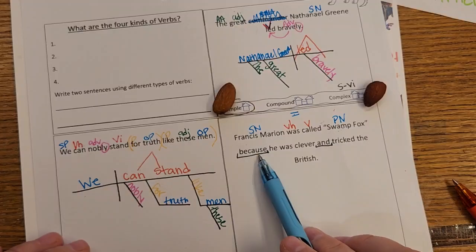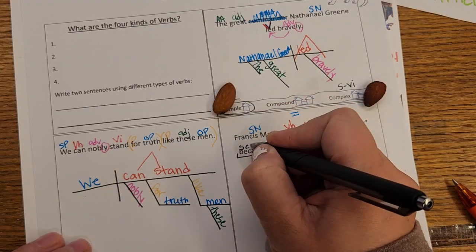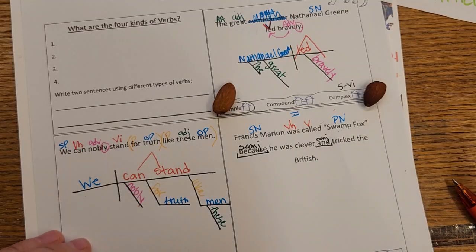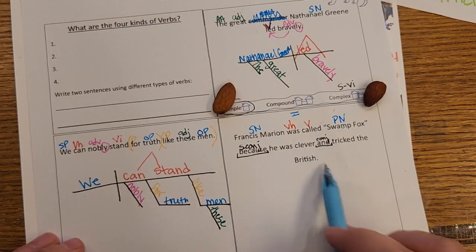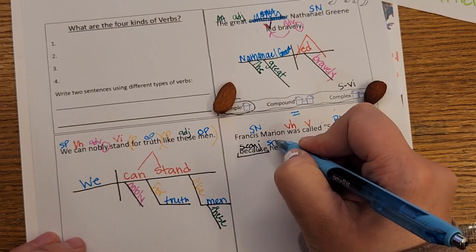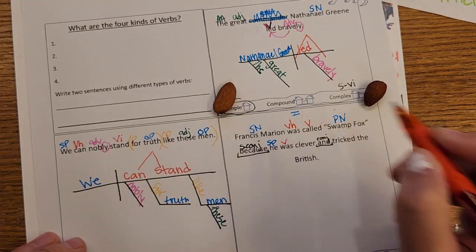Now, let's look at this. Because he was clever, we know this is a subordinating conjunction. And this is just a conjunction. He was clever and tricked the British. Who or what is this clause about? He. Subject, pronoun. What is being said about he? He was. Verb.